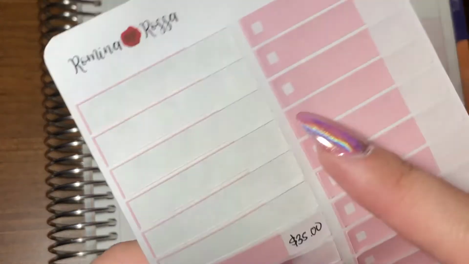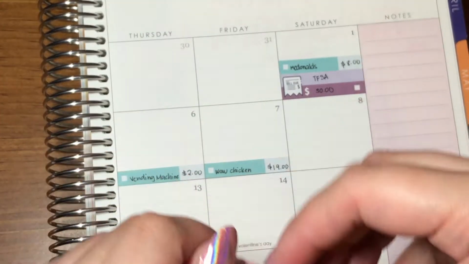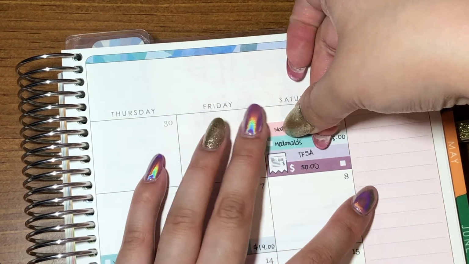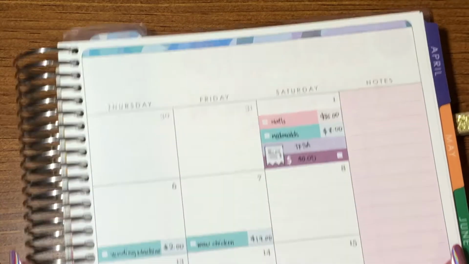So here it is. That was on the 1st, literally a day after payday. So that's that. That was $35 for my nails.